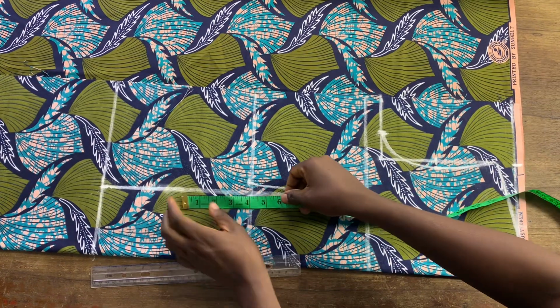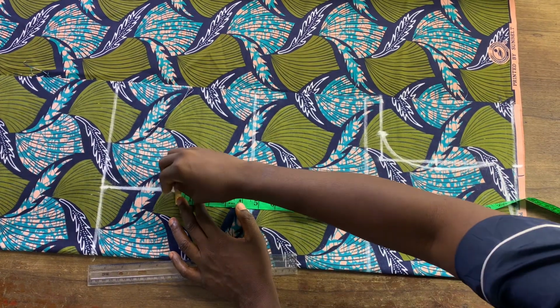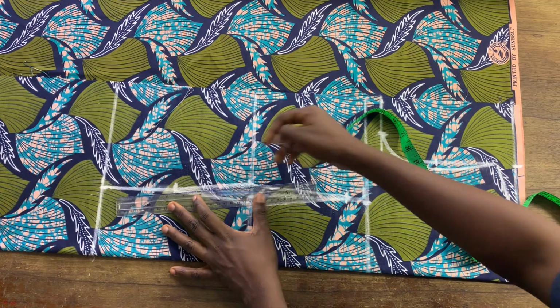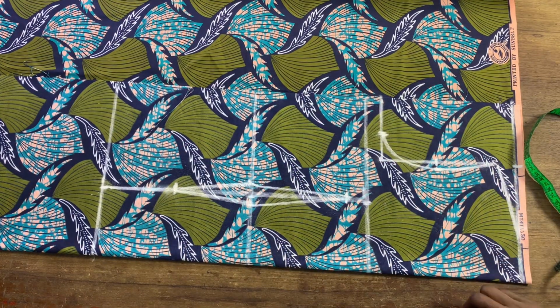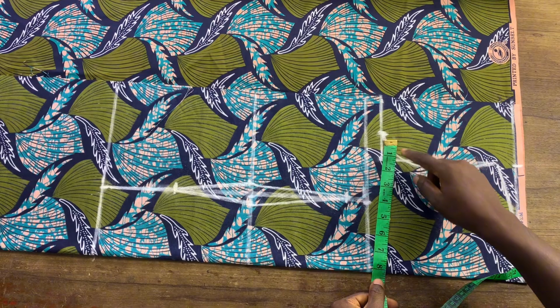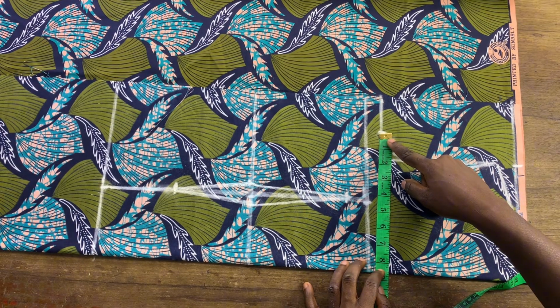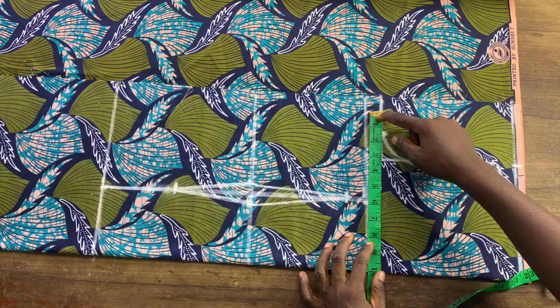For the down part of my dart, I'll be coming down by 4.5 inches, and then I will connect it to the dart intake with my ruler. Next thing I'll be doing is to input my body circumference. On the bust line, I'll be coming in for my bust circumference divided by 4 and mark it out, and then I will add 1.5 inches for seam allowance.